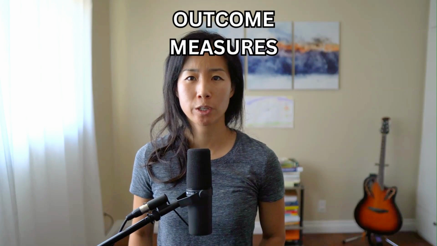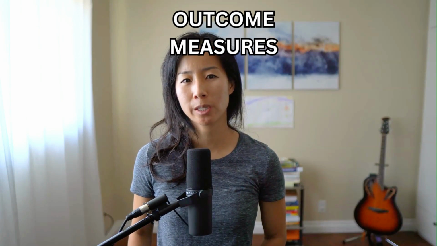Now let's go over briefly some outcome measures for the vestibular population. These are different outcome measures that can give us an idea of their fall risk. It can be used for goal setting. It can be used to measure their progress over time. Most of them, they're going to give a practice run and then 2 to 3 trials of the actual test, and they might average the scores.